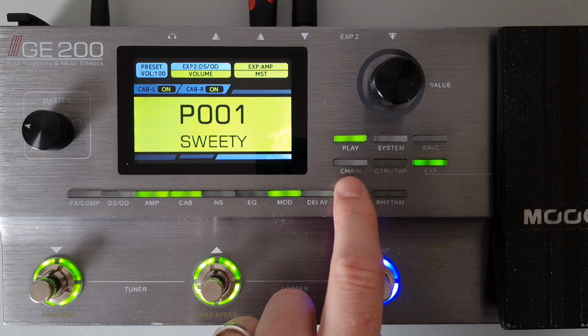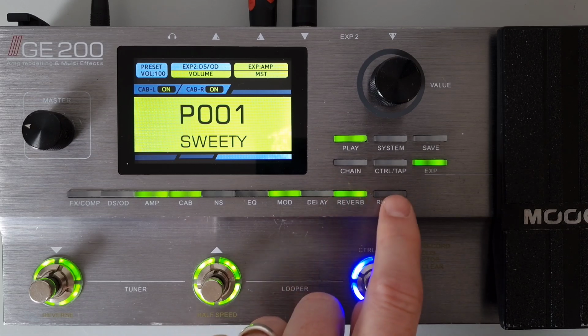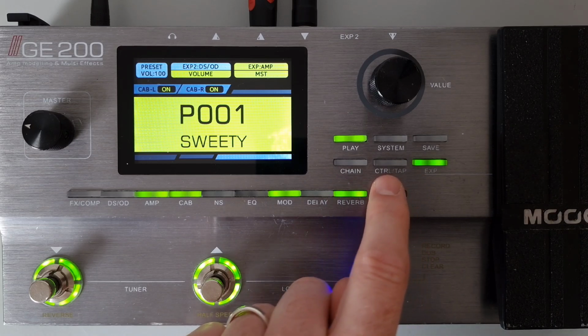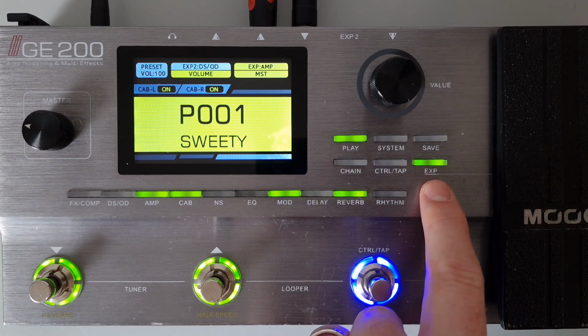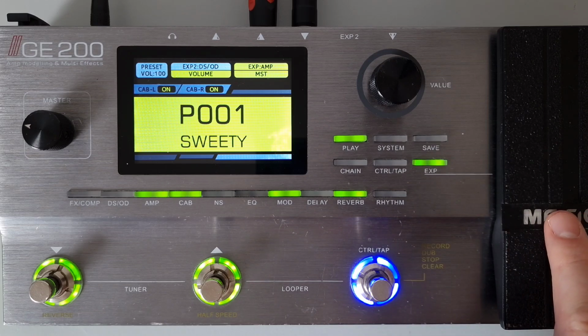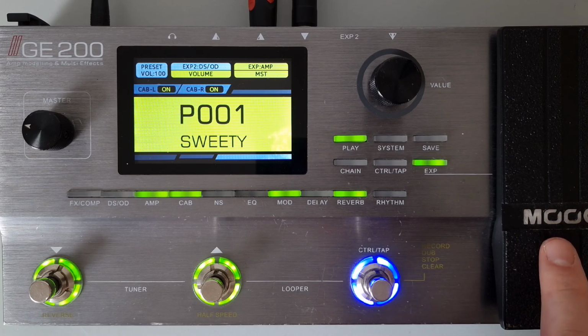Underneath those you get the chain button, which takes you to the signal chain for the current patch. You get the control tap button, which enters settings for the control tap foot switch, which is this one here. You get the EXP button, which enters the settings and calibration menu for the expression pedal. And then also you get the expression pedal, which is located on the right of the unit, which you can set to control various parameters of different effects.